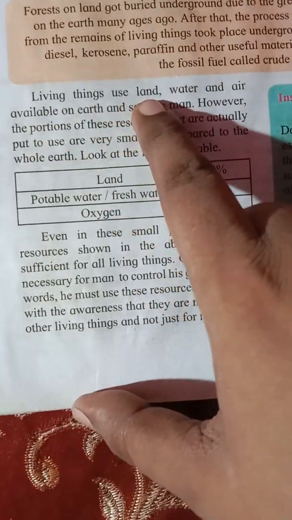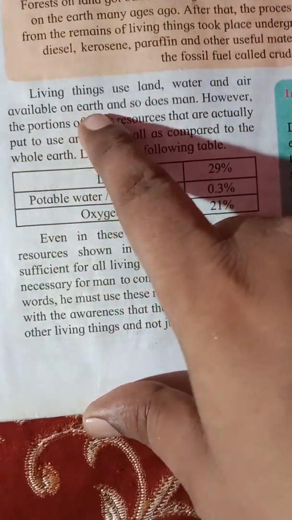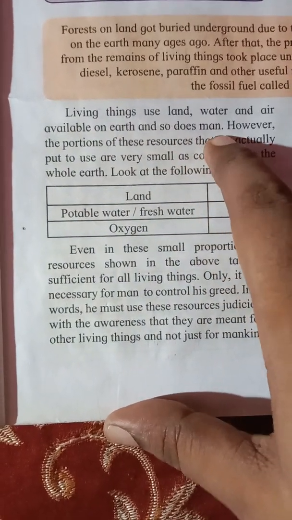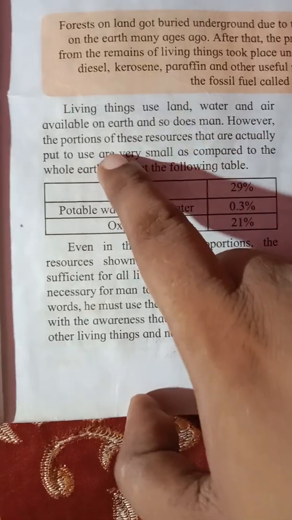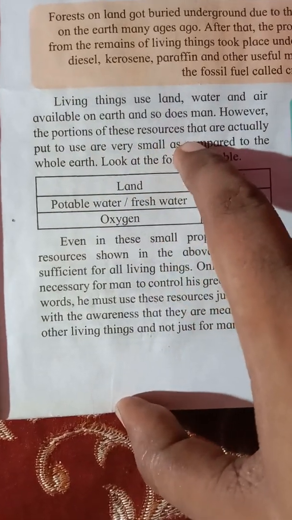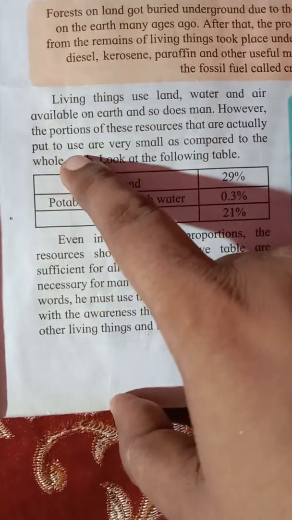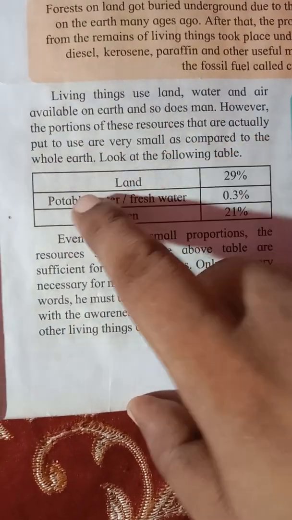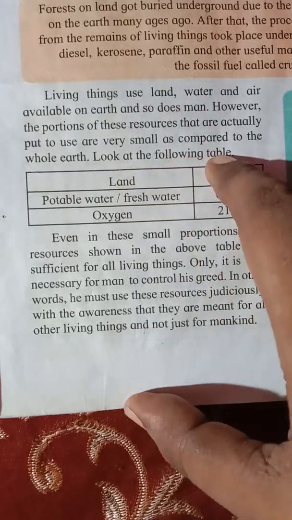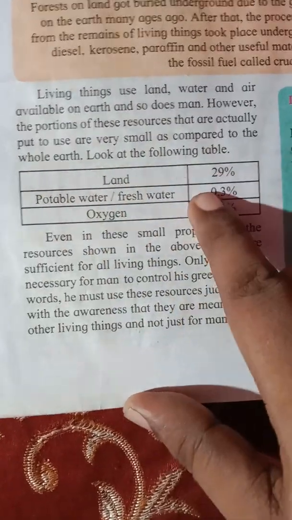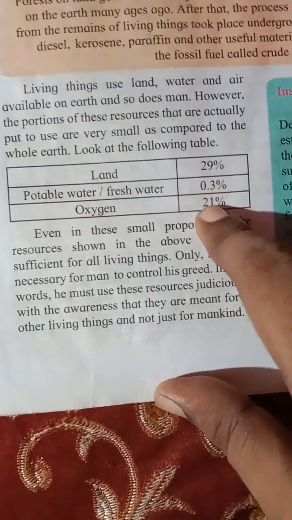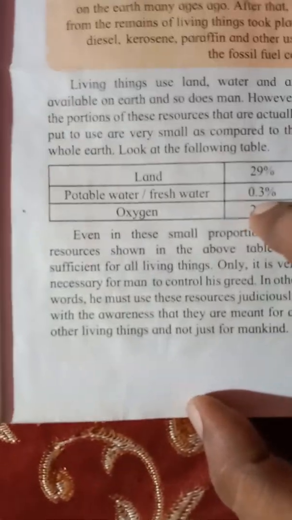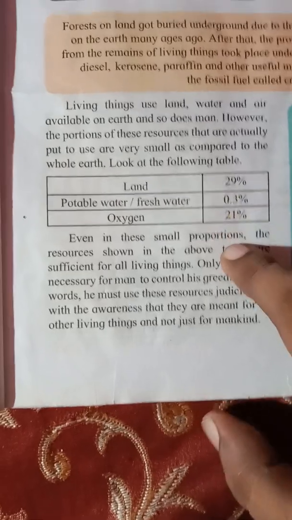Living things use land, water, and air available on the ground, and so does man. However, the proportion of the resources that are actually put to use is very small compared to the whole earth. Look at the following table. See, land 29%, potable water 0.3%, oxygen 21%. These are all important for us too, but we have to use all these things properly.